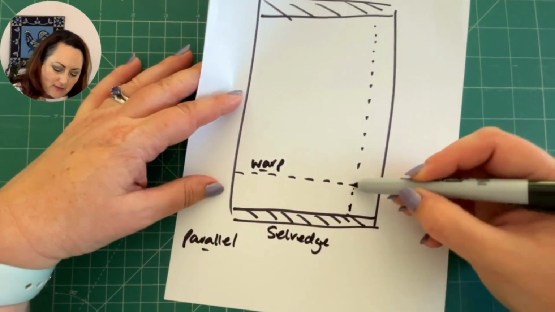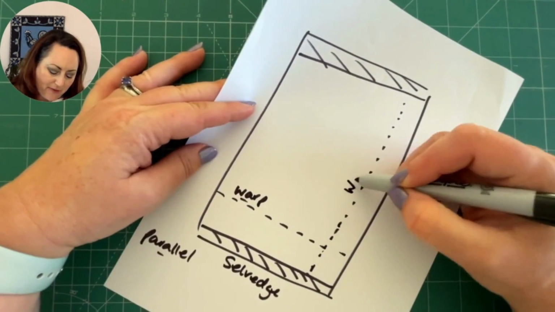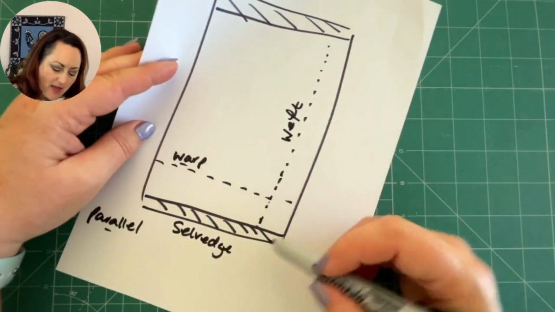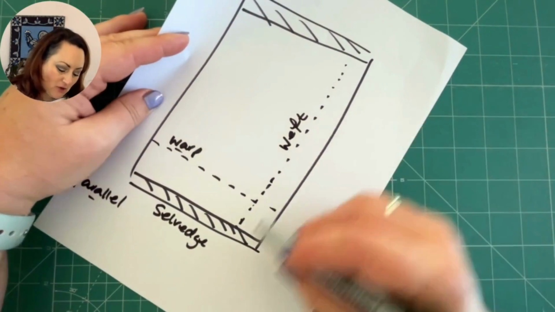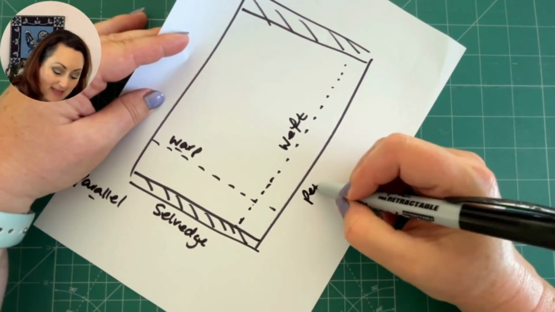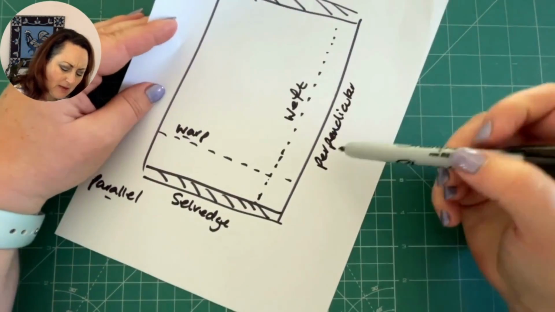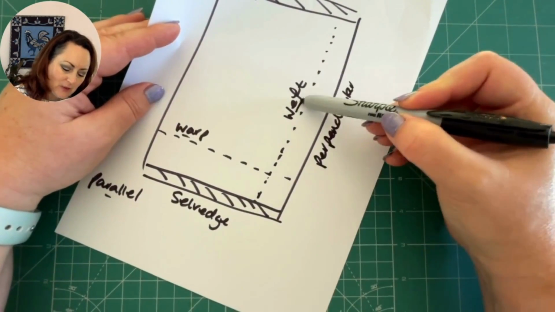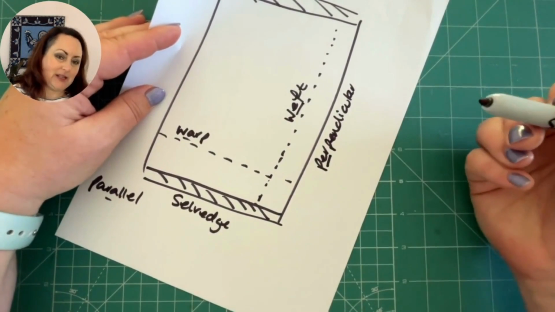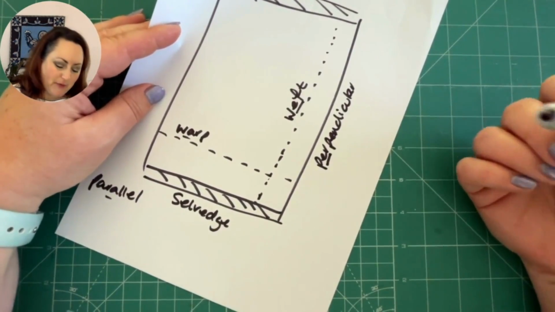And then these threads here, these are the weft threads, and these go at right angles to, or perpendicular. I'm not sure I can spell that either, to be honest, but perpendicular has got an E in it, and the weft has got an E in it, so that's another easy way to remember.